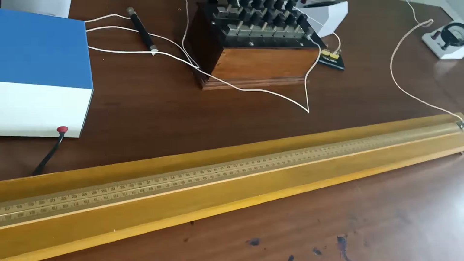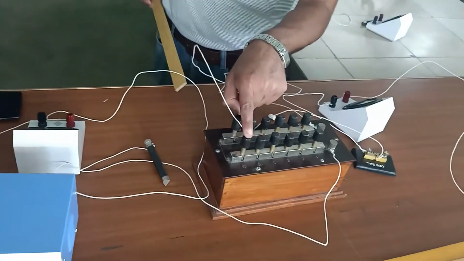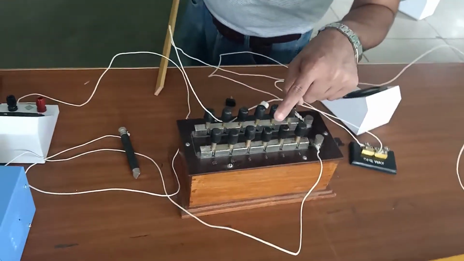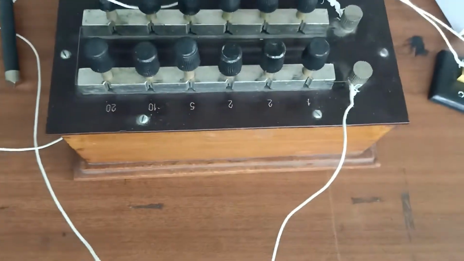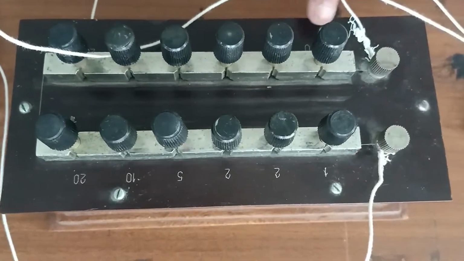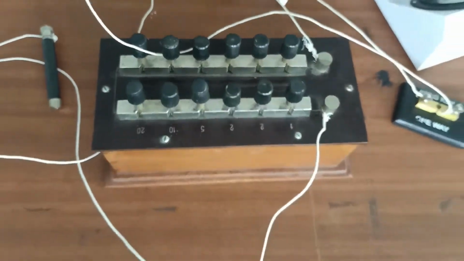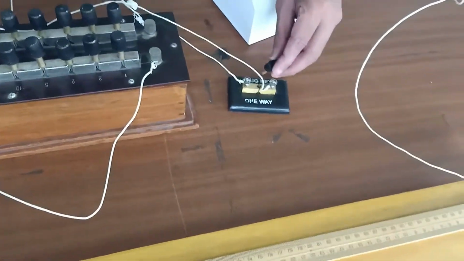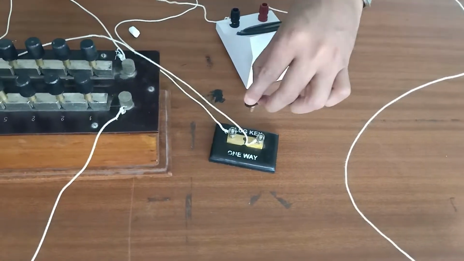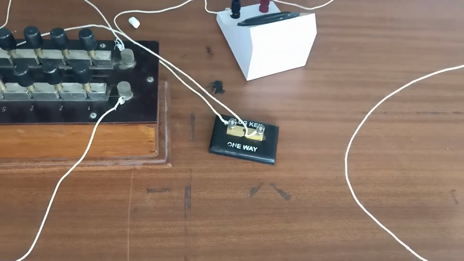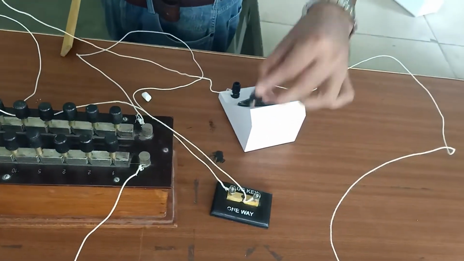This is called a resistance box. As you can see, different numbers are written here: 1 ohm, 2 ohm, 2 ohm, 5, 10, 20. So this range is from 1 ohm to 500 ohm. This is the resistance box. This is called a plug key. This is the key, this is the plug. If I put the plug in, that is switch on. If I keep it off, this is switch off.